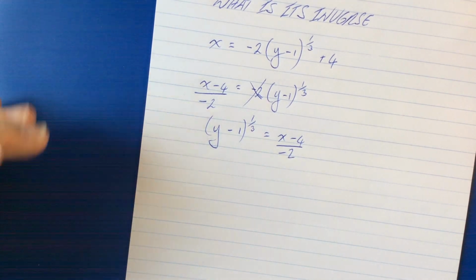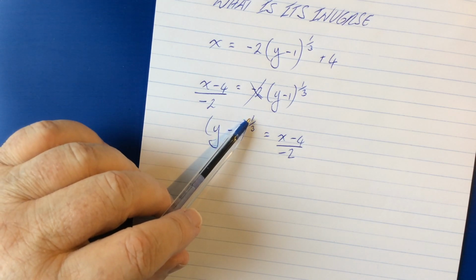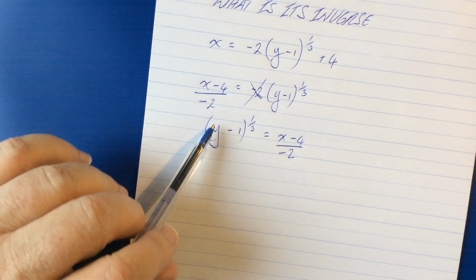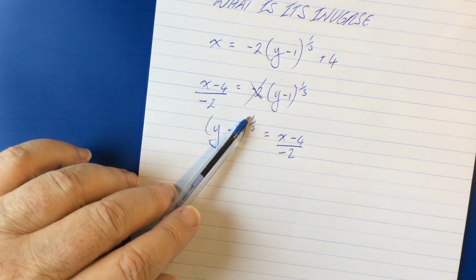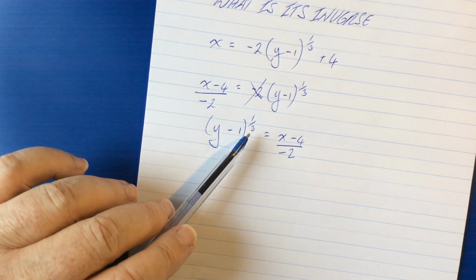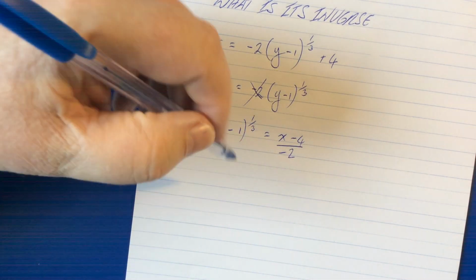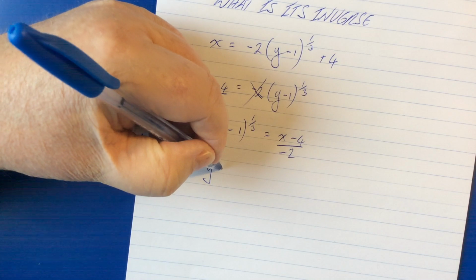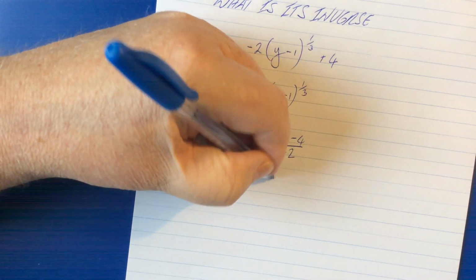What's the next thing we do? Well, we have to do something about this. And if we are finding the third root of this, which by the way is what 1/3 is as a power, we're going to have to raise both sides to the power of 3.